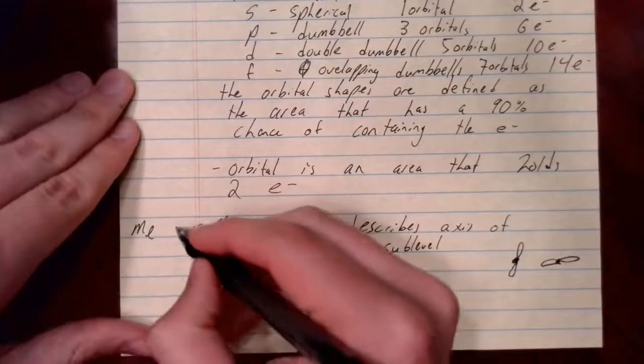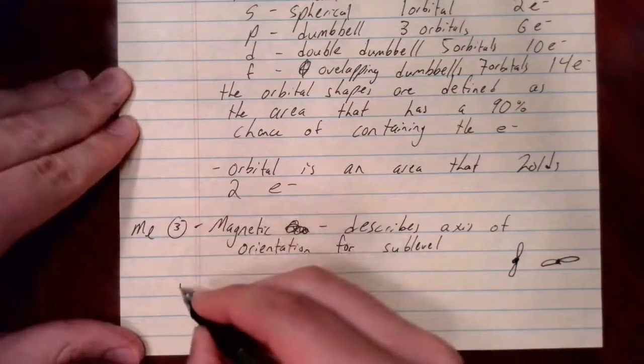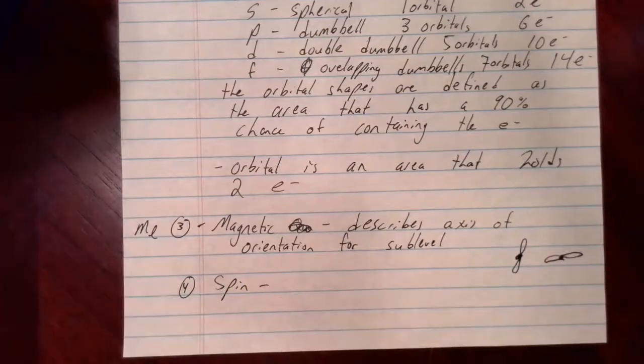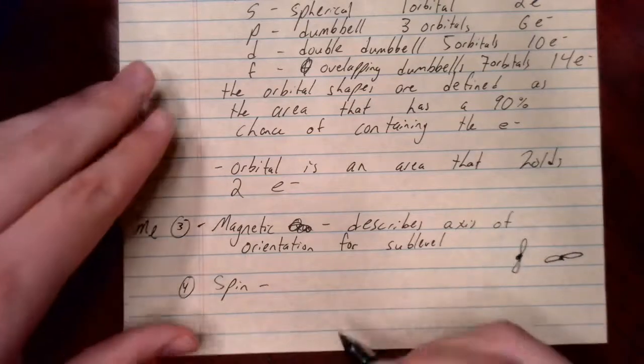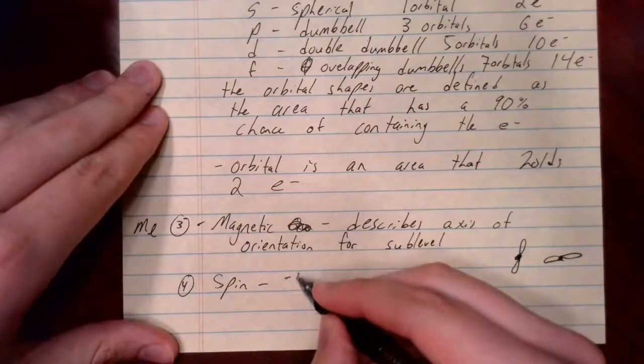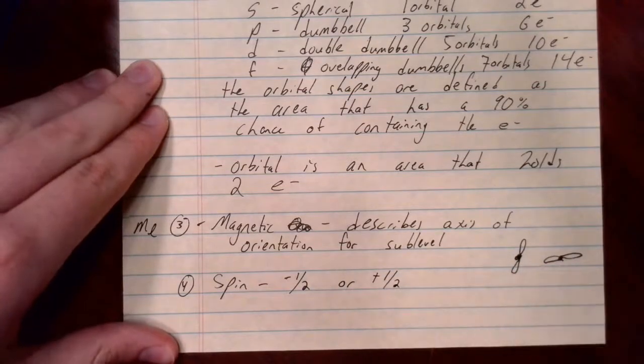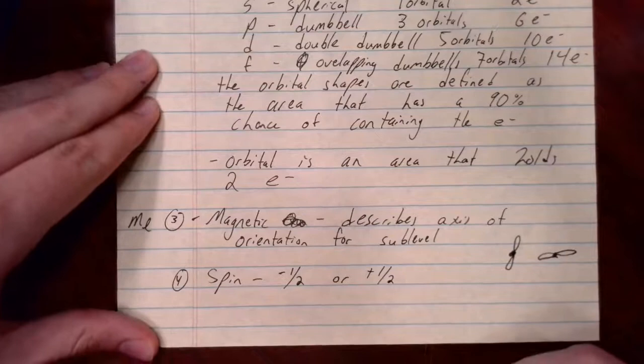So the last quantum number that we'll have is the spin quantum number. Okay, so all electrons have a spin value. Electrons always pair with an electron that has an opposite spin. So we assign this spin value as -1/2 or +1/2. You think about this as up or down.